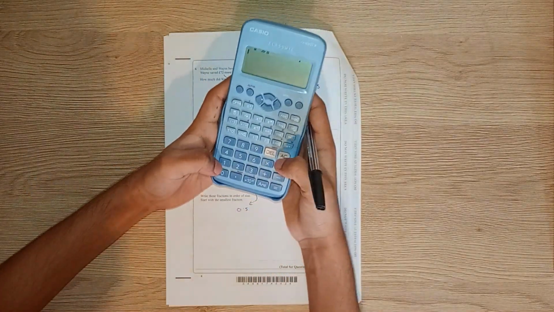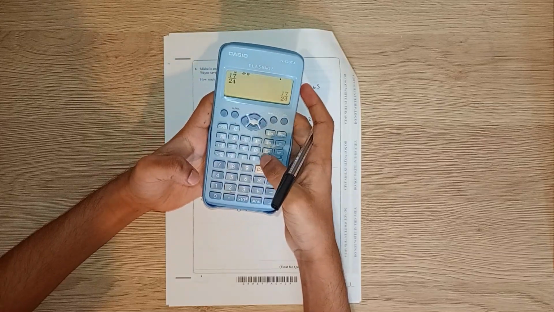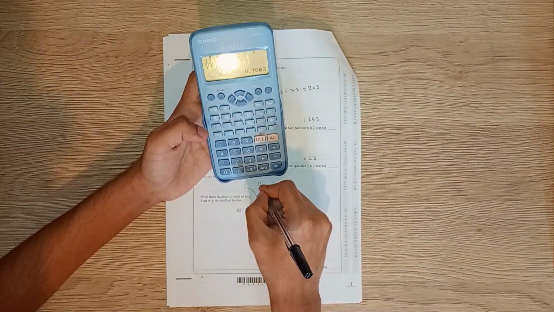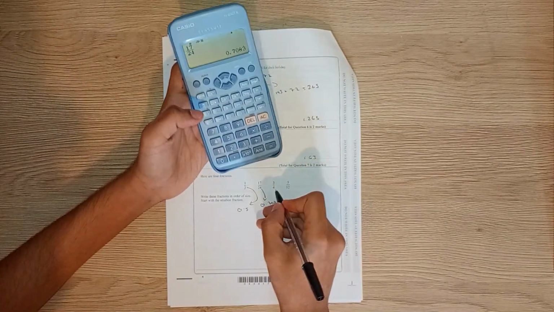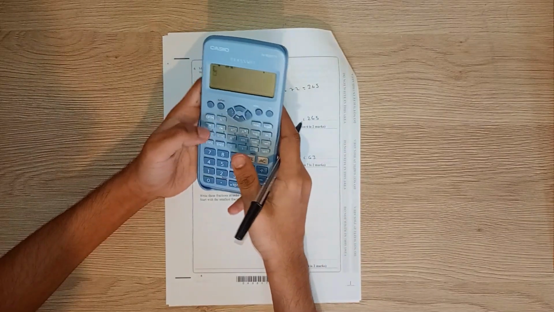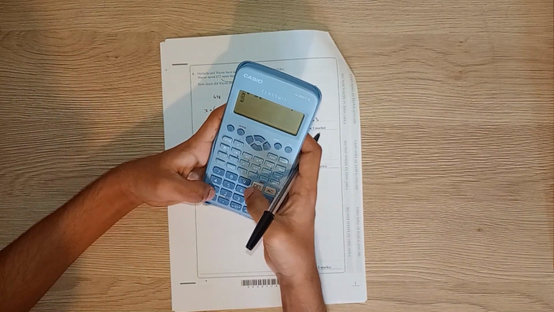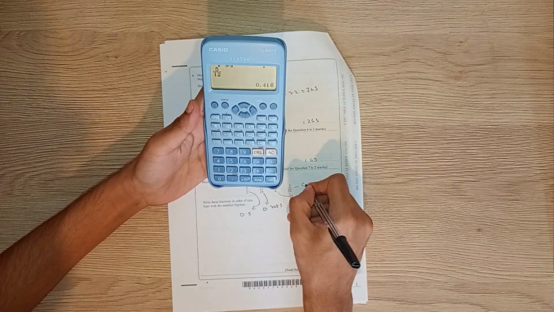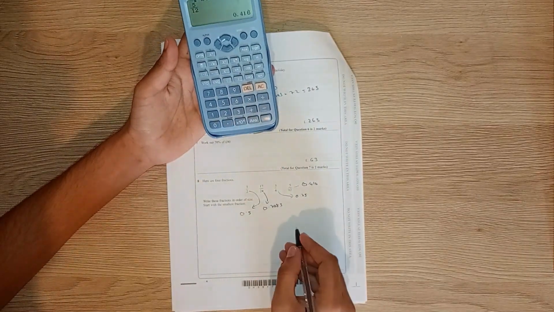Then we've got 17 divided by 24. If we press the SD button, you get 0.7083. Then 3 over 4, that's 0.75. And 5 over 12 is 0.416.